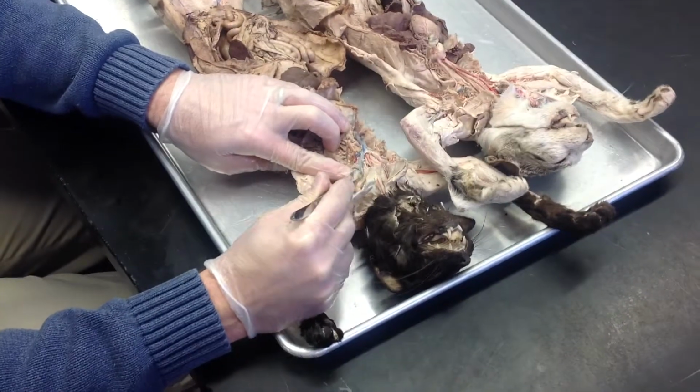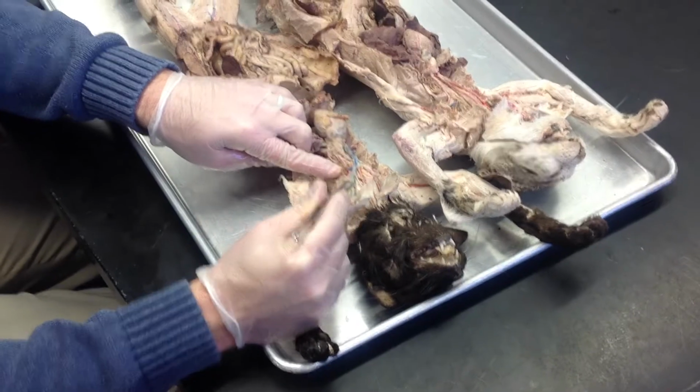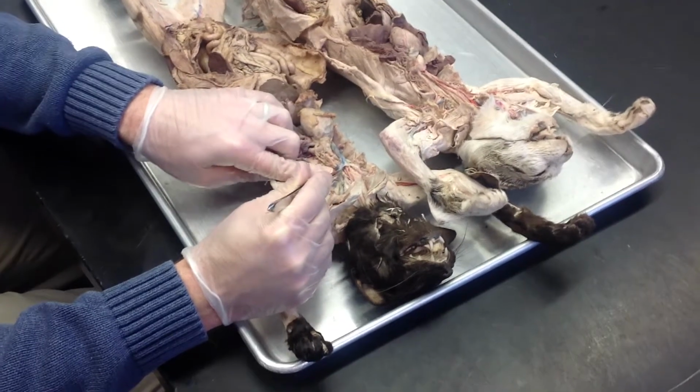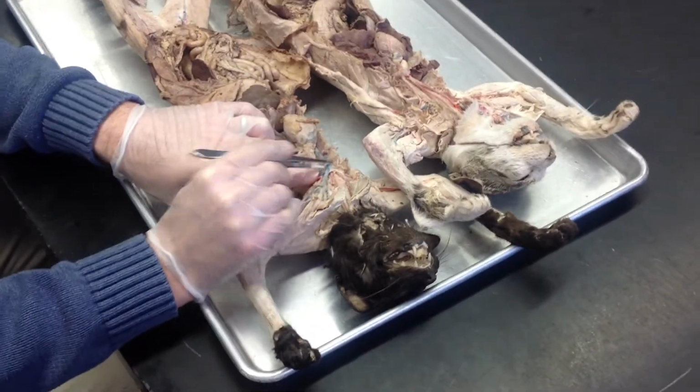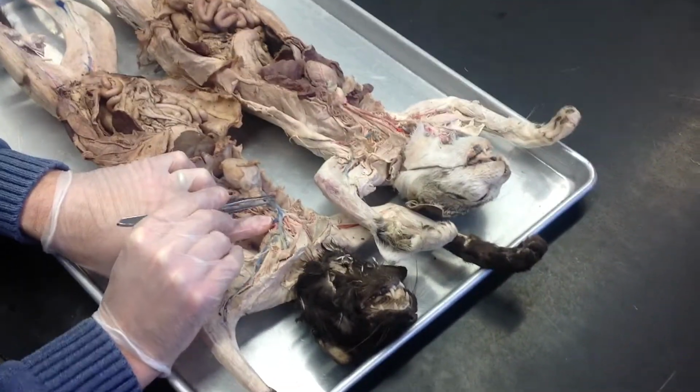The subclavian vein fuses with the jugular. So there's that other Y. The jugular fuses with the subclavian. That then forms the brachiocephalic vein. The brachiocephalic vein will then go into the superior vena cava.